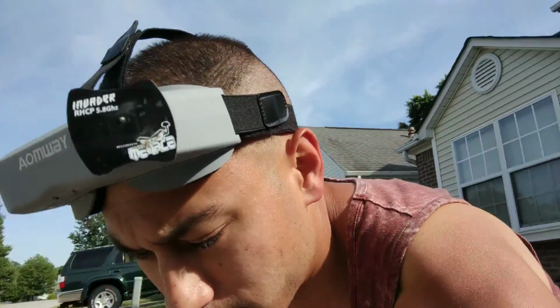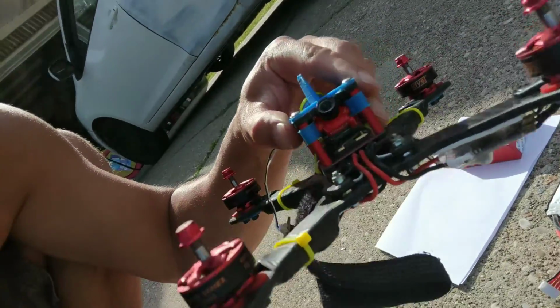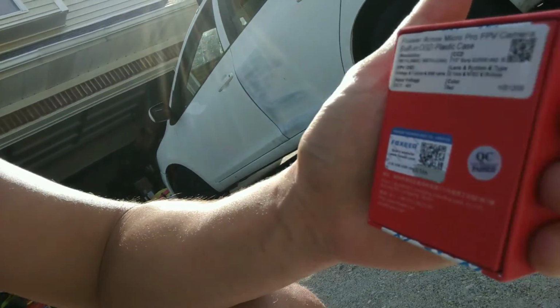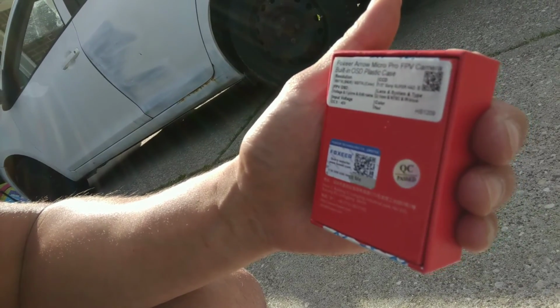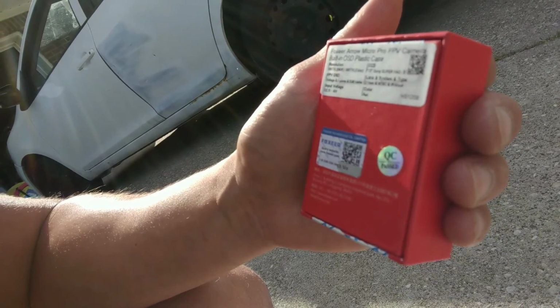Alright, today I'm going to do a walkthrough on how to adjust settings or possibly fix the Bluecast issues a lot of people have been having with their Foxeer Predator Micros, of which I have on this guy here. The one I'm running is the Foxeer Arrow Micro Pro. Built-in OSD, I don't run that, I run my Betaflight OSD. NTSC, and I'm running the 2.1mm lens.